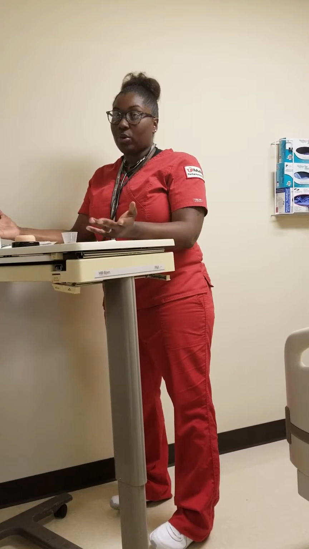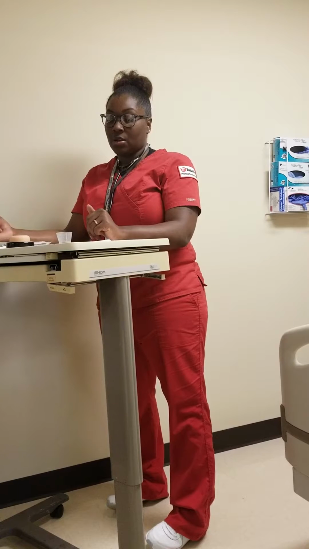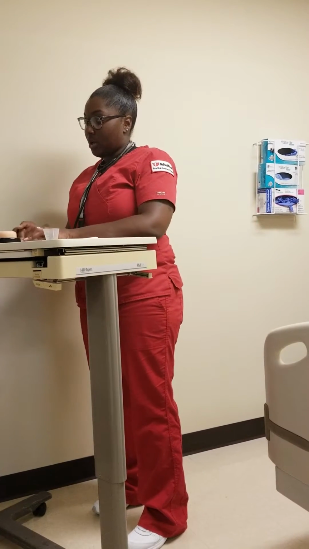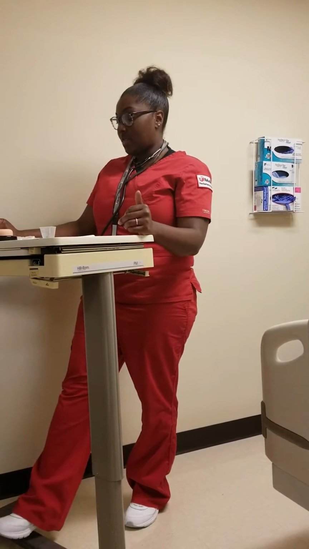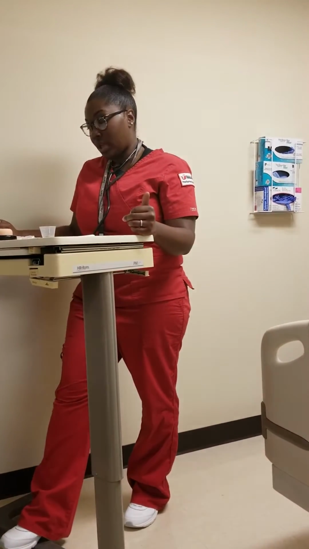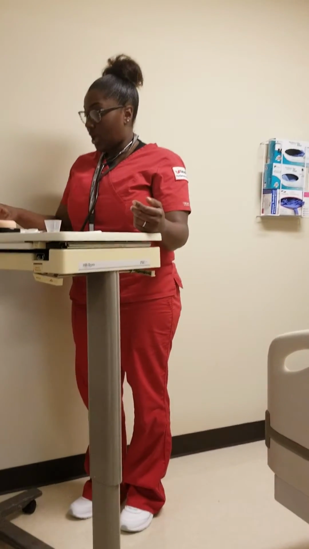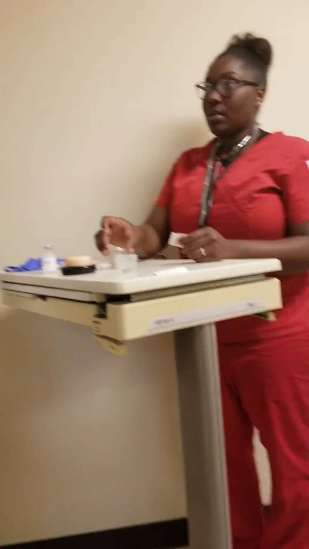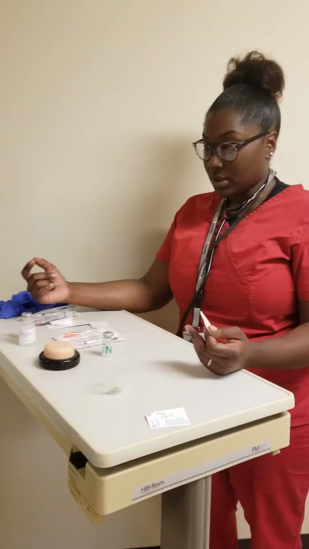There's no need for me to crush or cut in half for the patient because the patient has no difficulty swallowing anything. Then I would also look into the order, the MAR, and I see that the doctor also ordered an insulin injection for my patient. I would first check the MAR order to make sure that everything's correct as far as the dosing.